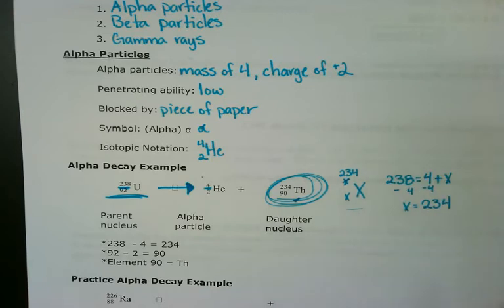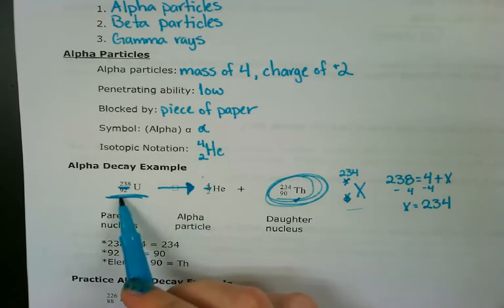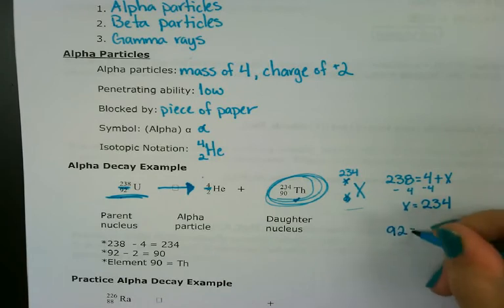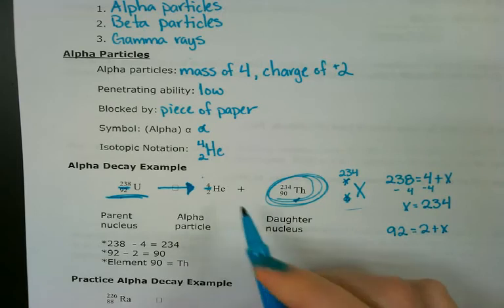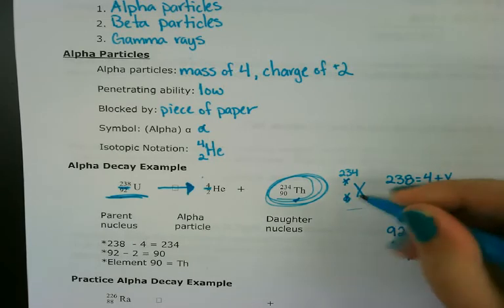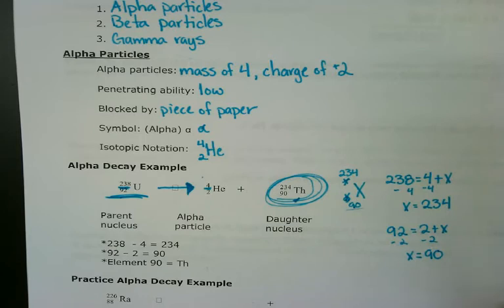234. All right, now let's find our protons. So we're starting with 92. We have 2 over here, so let's write our equation again. 92 equals 2 plus X, right? Because there's a plus here. And we get X by itself, so we subtract 2. So our X is 90. Perfect. So now what we're going to do is look on our periodic table.